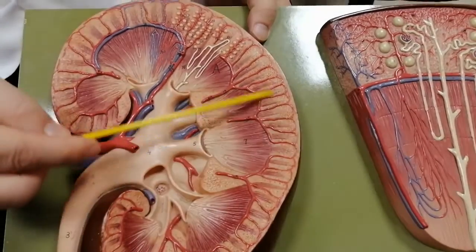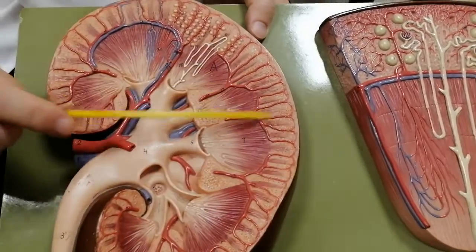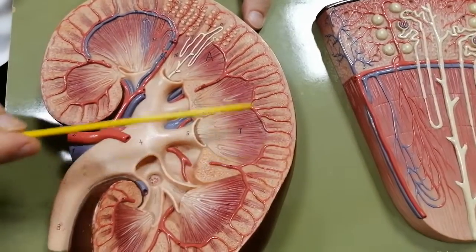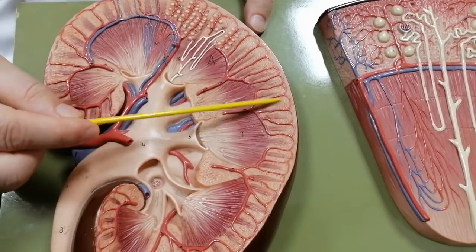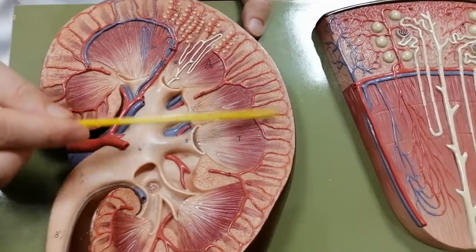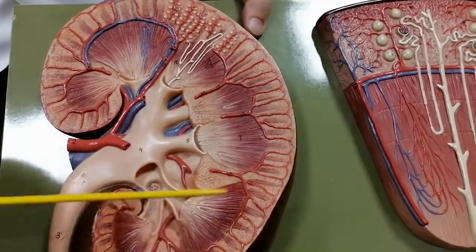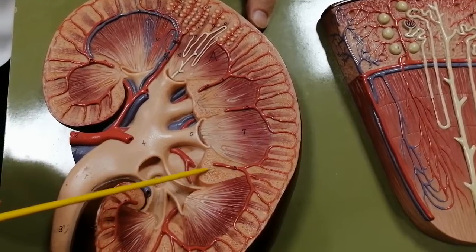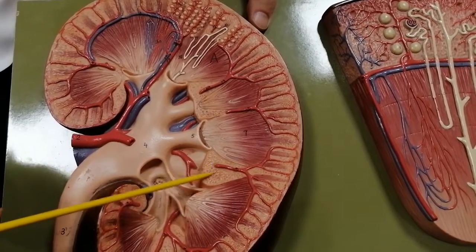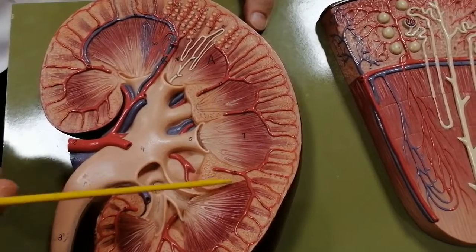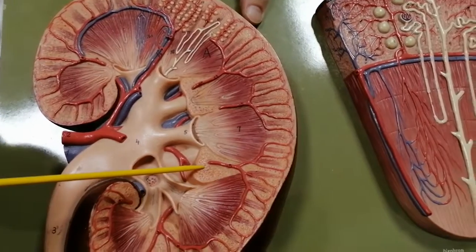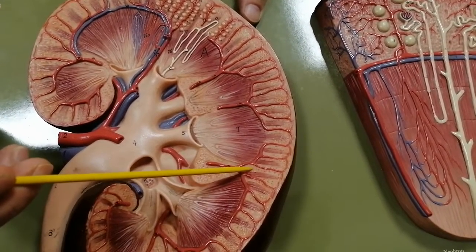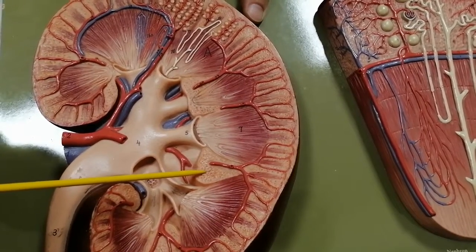In this video, we're gonna talk about renal anatomy. Each kidney has an outer cortex or the renal cortex, which projects toward the medulla, and this part of the cortex is called the renal columns or the columns of Bertin.